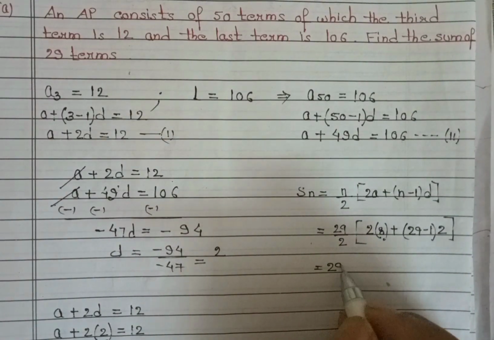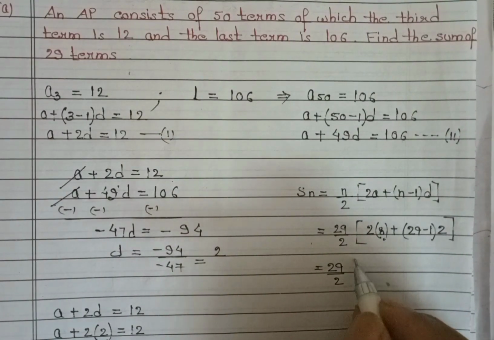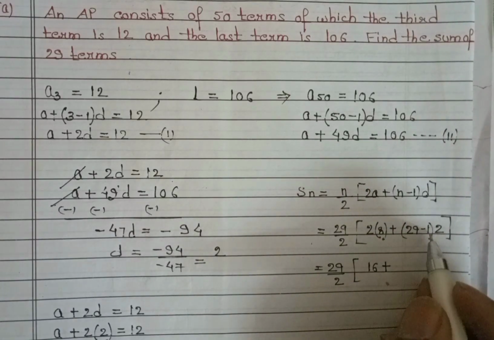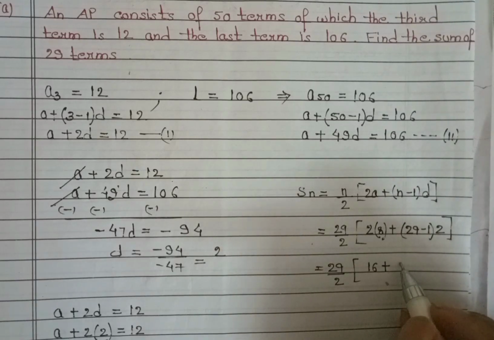So it's 29 upon 2, within bracket we have 16, 29 minus 1 is 28, 28 into 2, so we have 56.